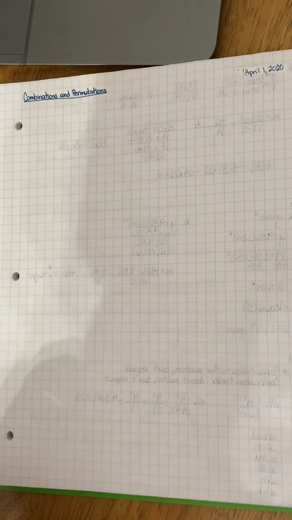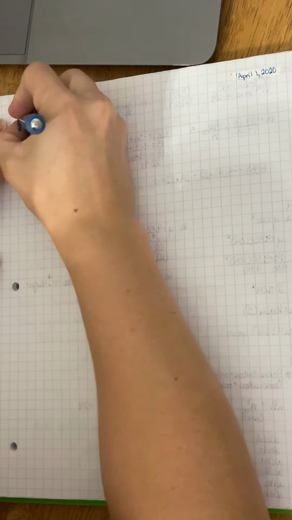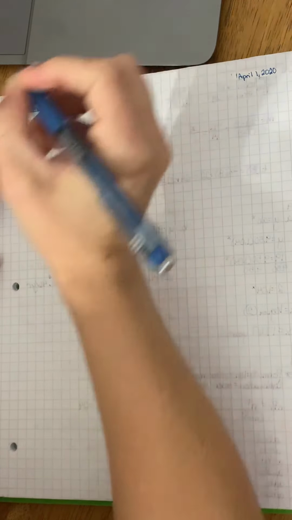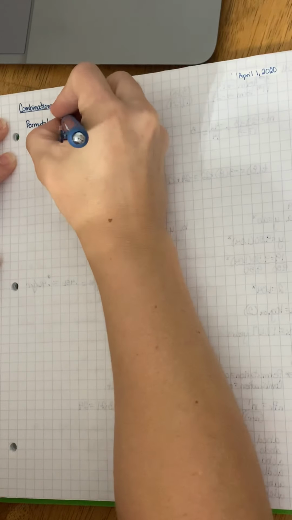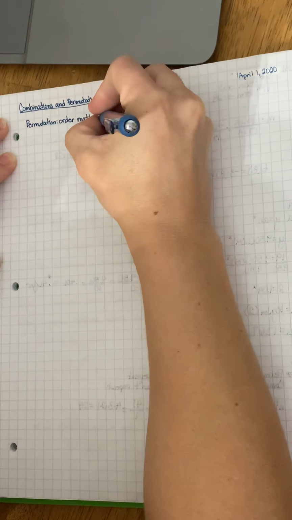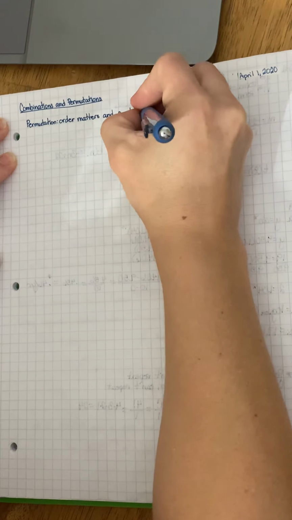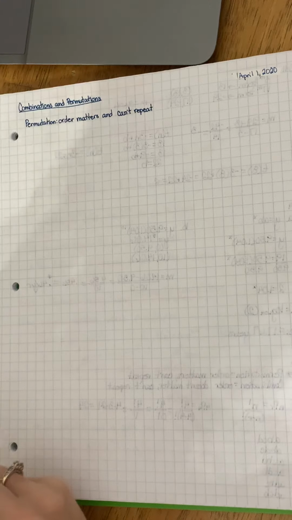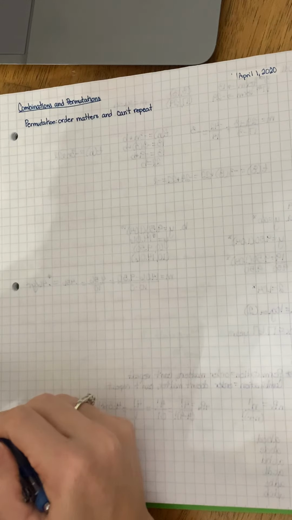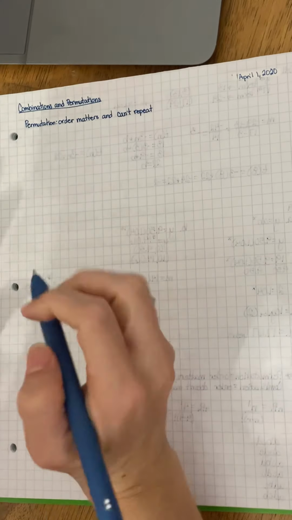Okay, we're going to take some notes on combinations and permutations. So a permutation is order matters and you can't repeat. So kind of like the ice cream problem I did, or that was in your homework. If you have 3 scoops of ice cream on a cone, and they're all different flavors, the order is going to matter. For an ice cream cone, you're going to eat them top down.